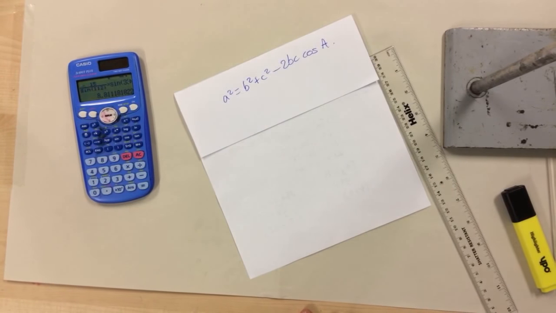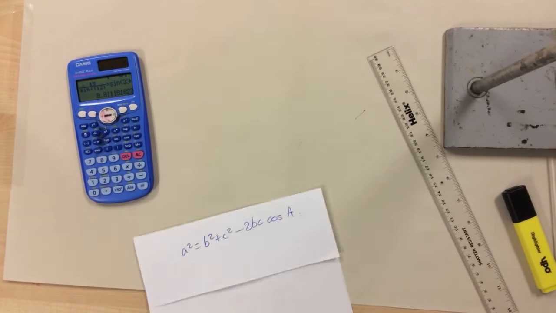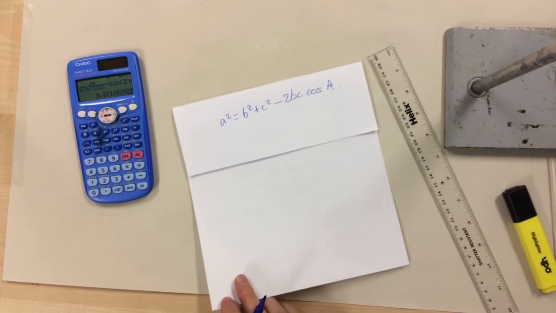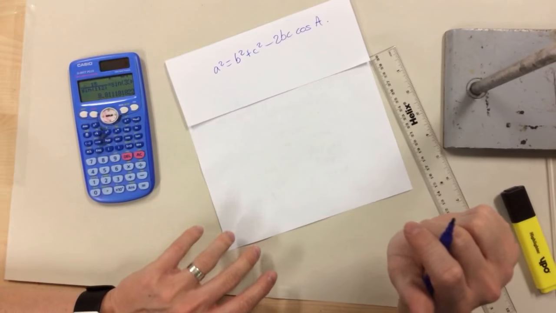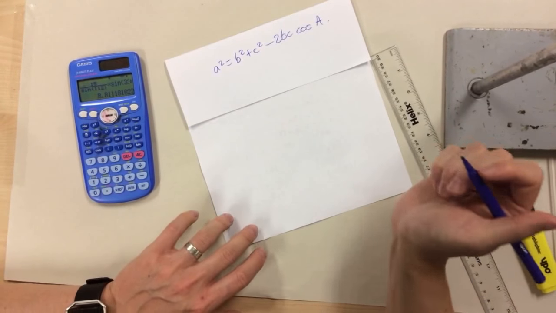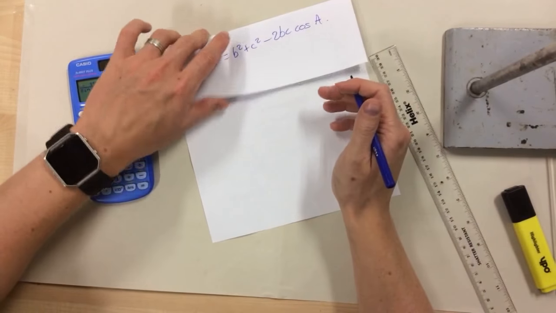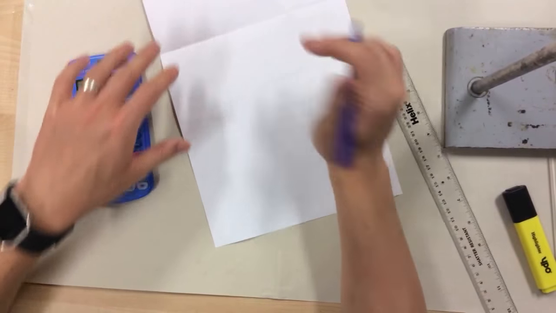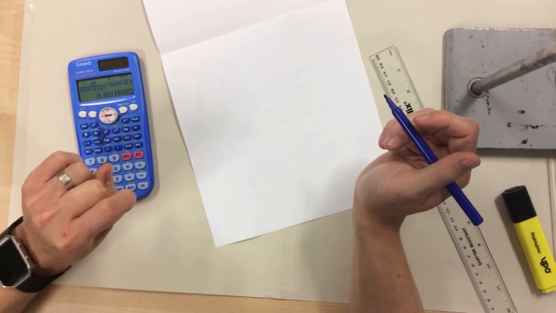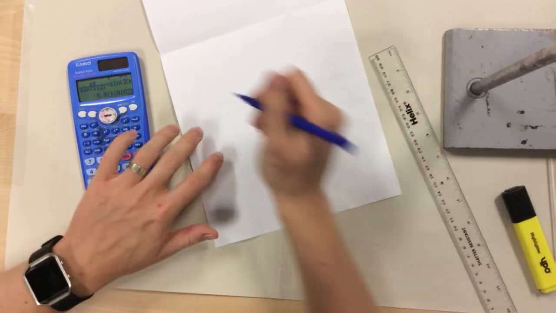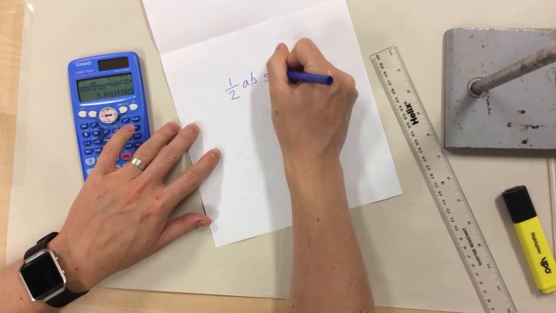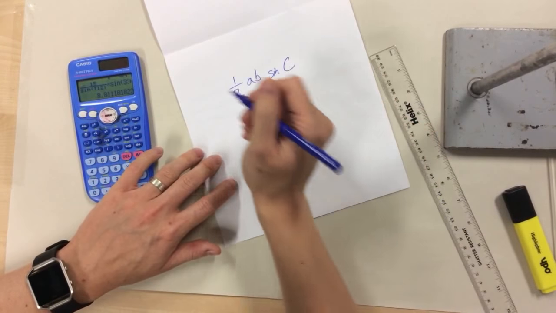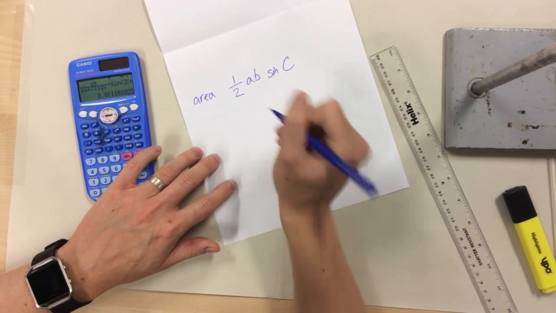Anything else, sir? Just had a quick request for cosine rule, but actually it's area of a triangle. Okay, so just while Mr. Starkey writes down this question, then we'll give you one last one to leave you on. So we're talking about the area of a triangle used in trigonometry. To do that, we are going to use half AB sine C. Now, that's just for the area.